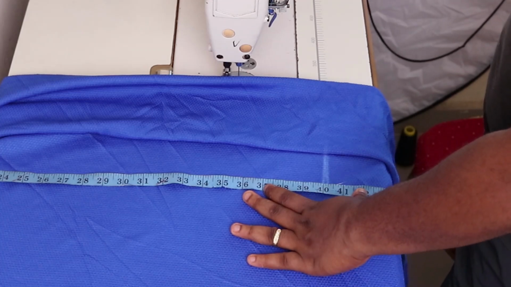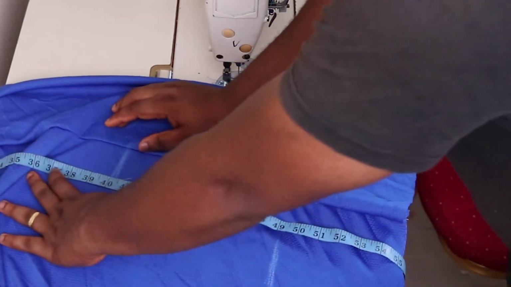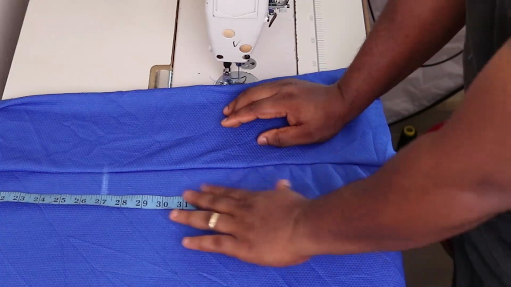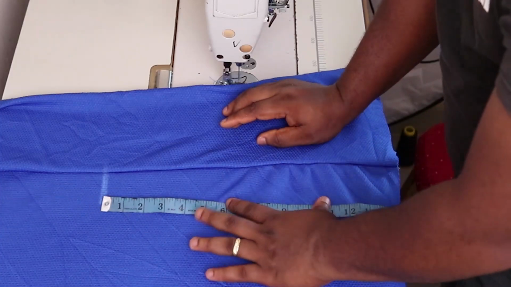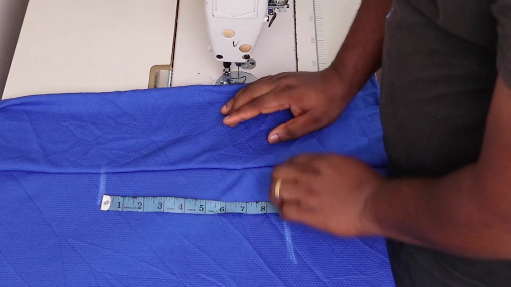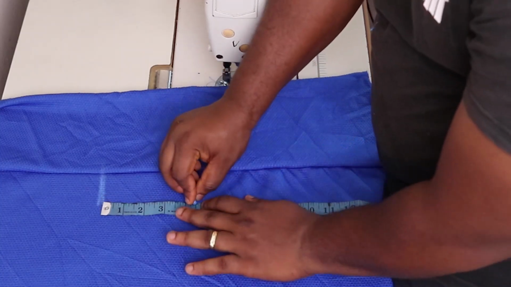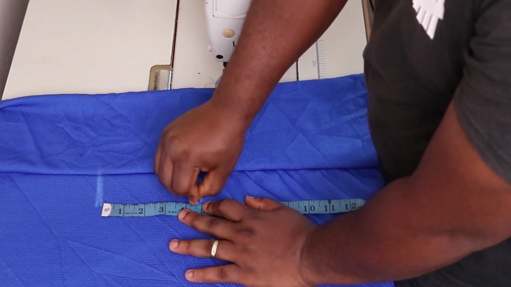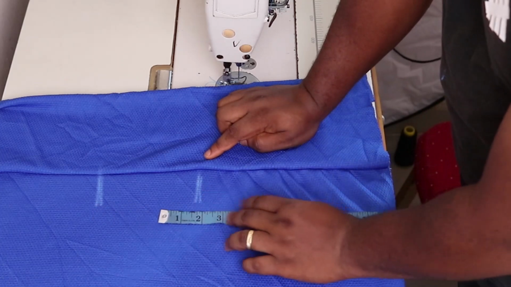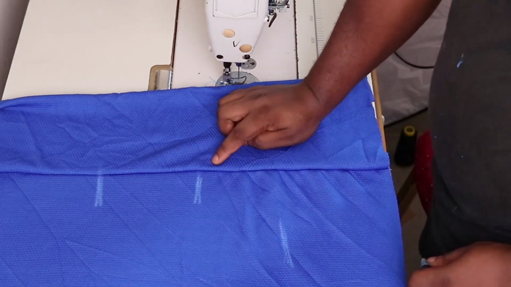Okay, so that's where the first fillet is going to be attached to. The one at the bottom is the last fillet. So we're going to measure the space in between both of them. So here we have 9 inches. I'm going to come to the middle and I'm going to make a mark. This is where the center fillet is going to sit.